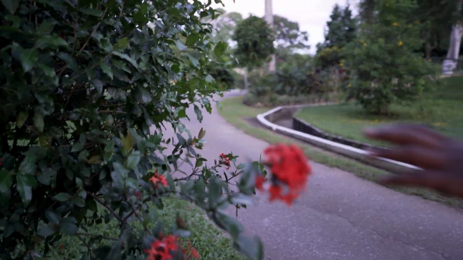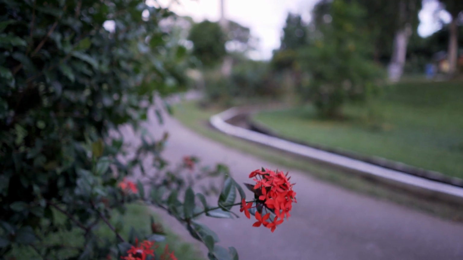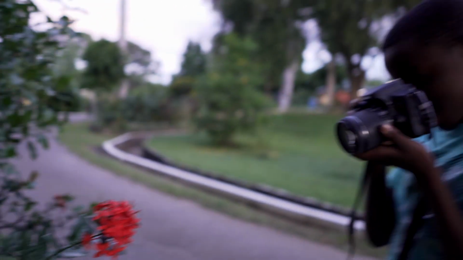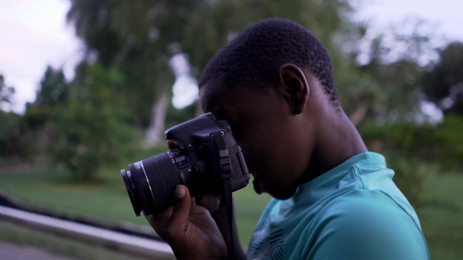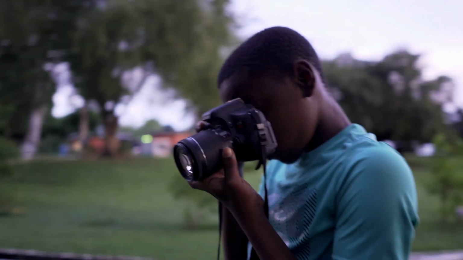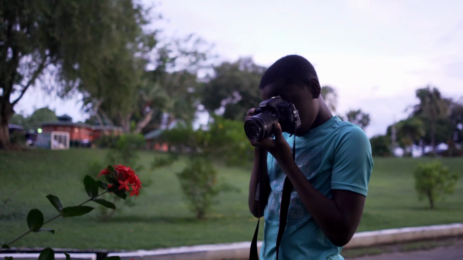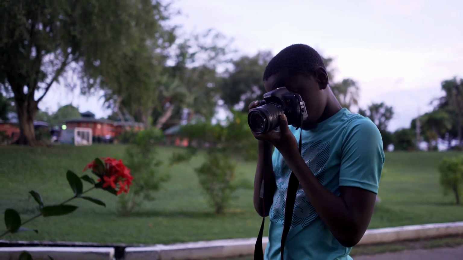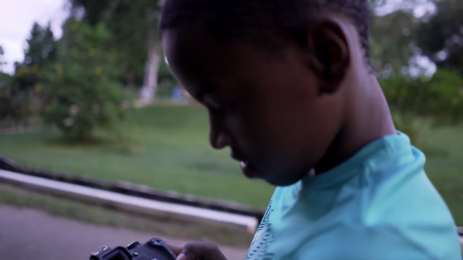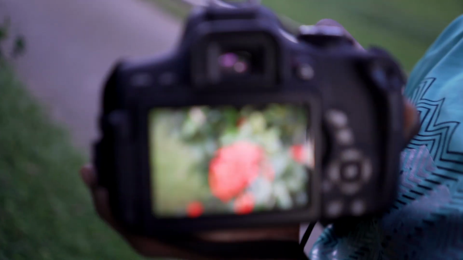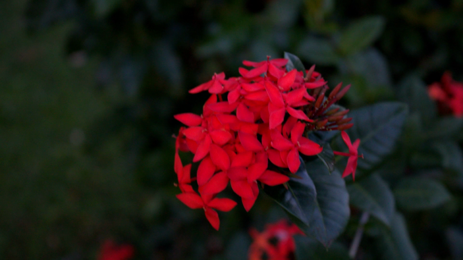Like this part right here. Yeah. Get it. I'm gonna take the whole flower. You proud of that picture? Yeah. It's a good looking picture.